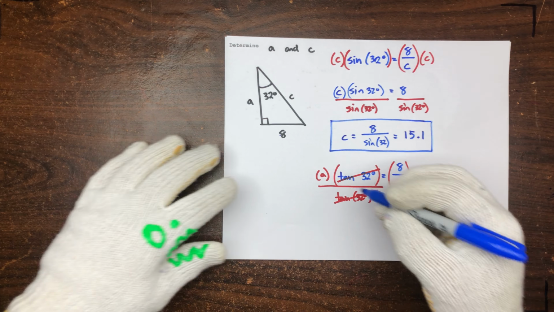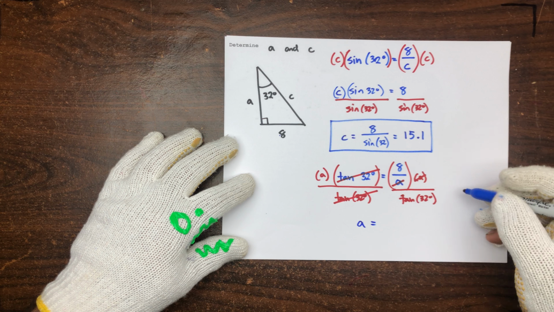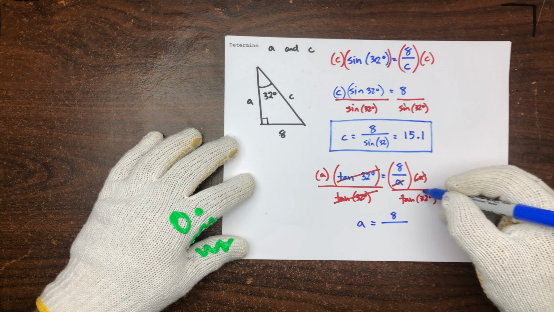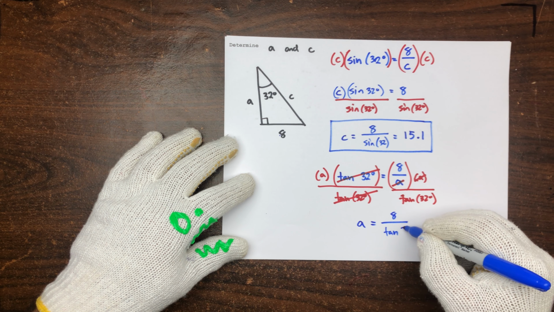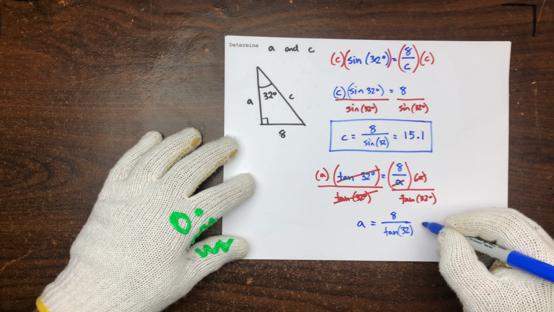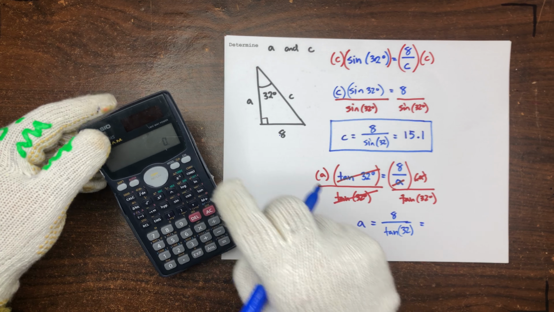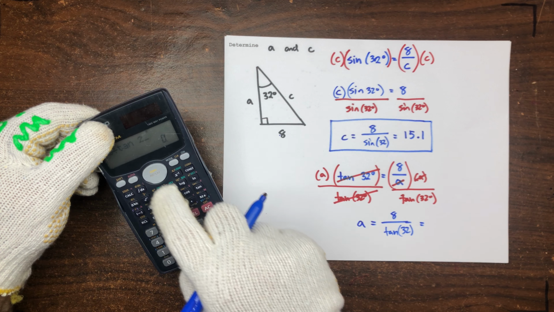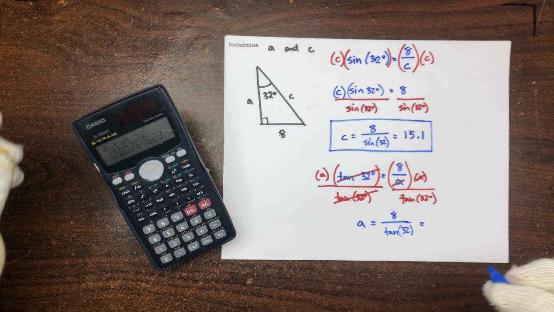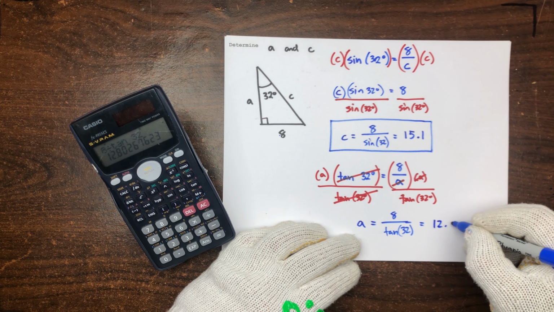And at the end of the day, we're going to be left with A on this side and 8 divided by tan 32 on this side, which is going to be equal to 8 divided by tan 32, not 23, 32. 12.8.